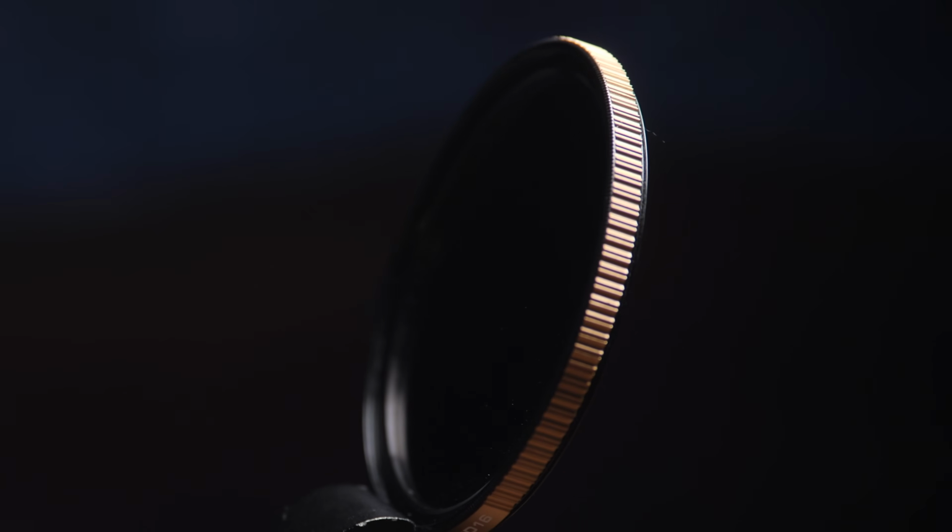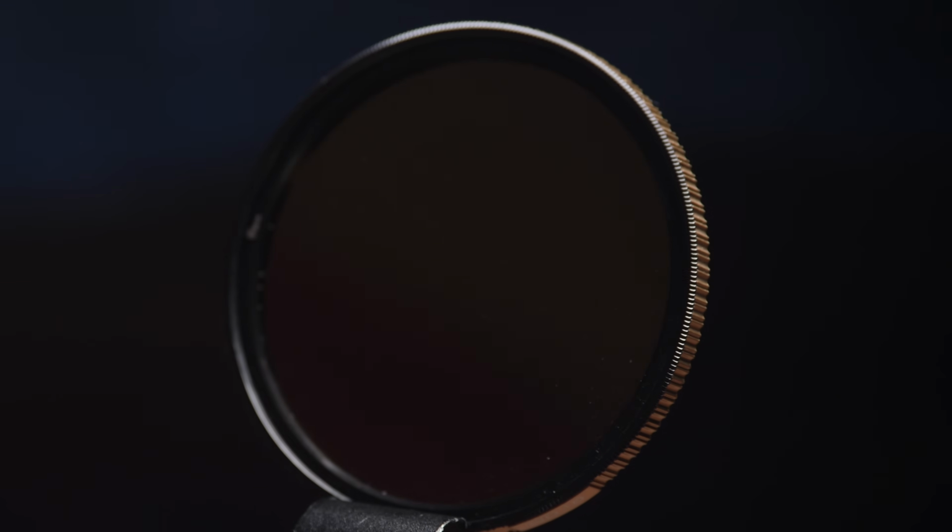And that's because you're letting a ton of light into your camera. This is where ND filters come in. ND filters are basically sunglasses for your camera. And there's different strengths of ND filters.